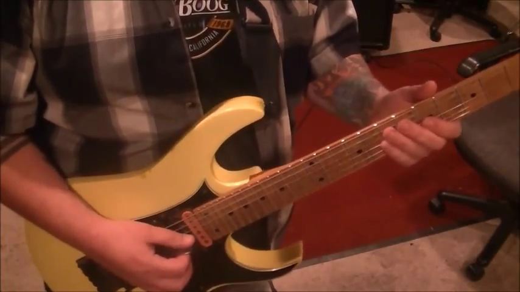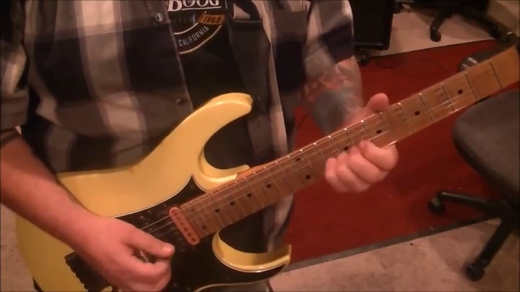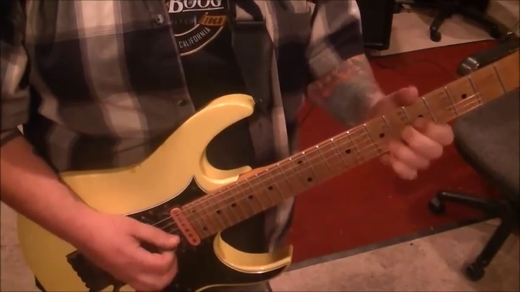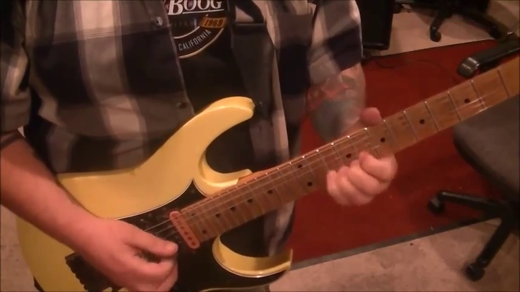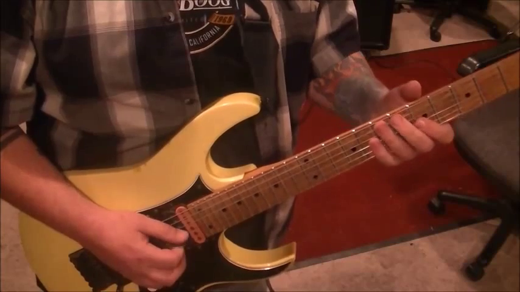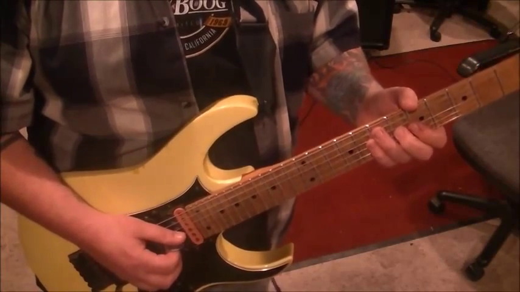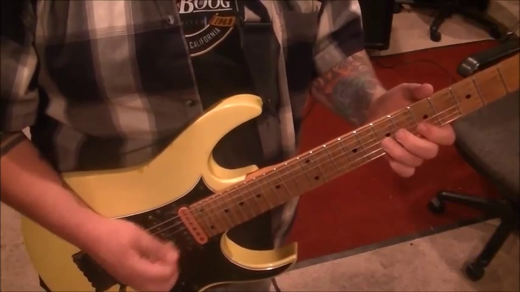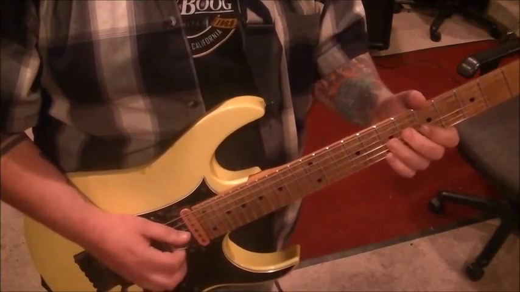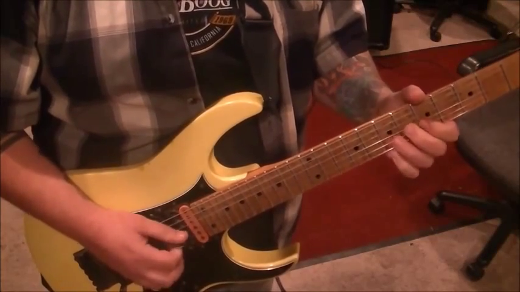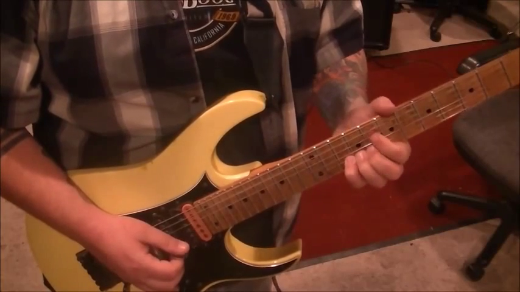5, 6 on the G. Let me run through a little bit of this. Oh, this one was cool. 5-6 G. Totally lost my place. Oh yeah, there it is. Alternate pick. 5-7 B, 5 E. And then 8 slide to 10 on the B. And then go down up.